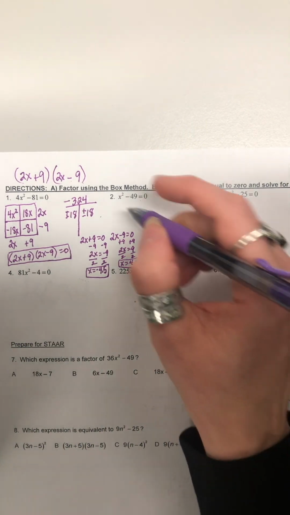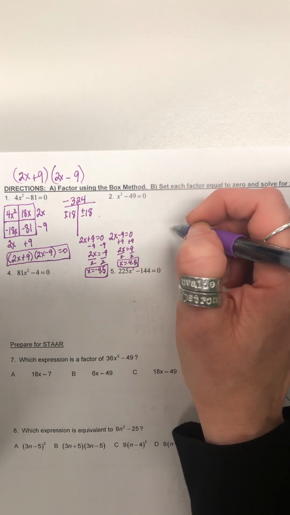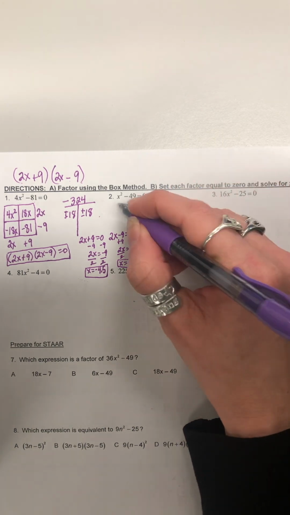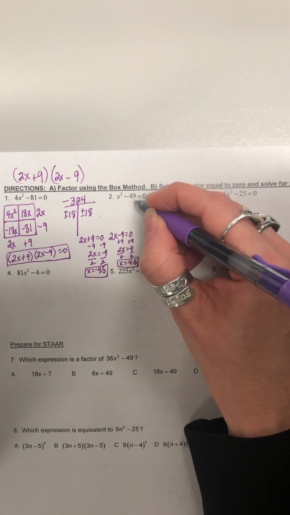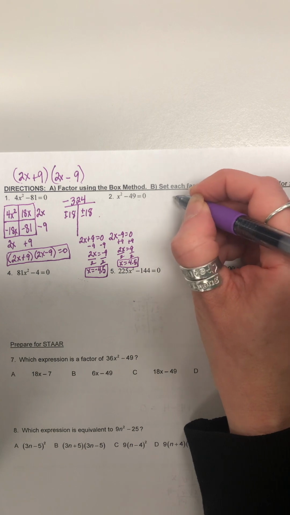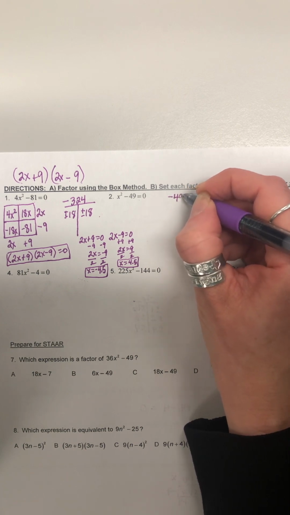Okay, so let's try the box method again on this one. We're going to multiply A, which is 1, times C, which is negative 49. So that gives me a product of negative 49.